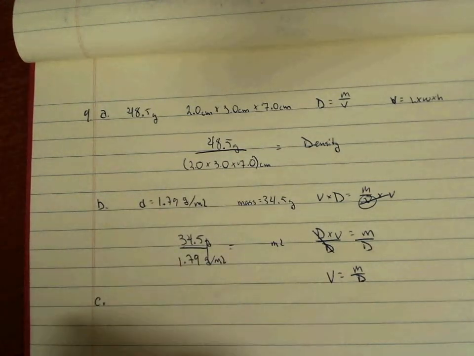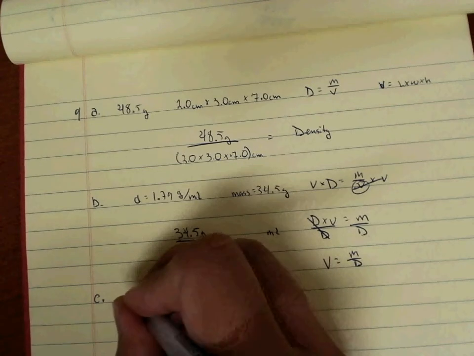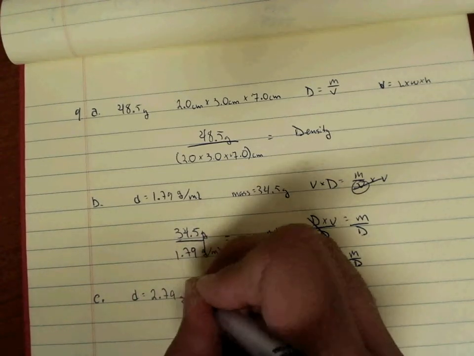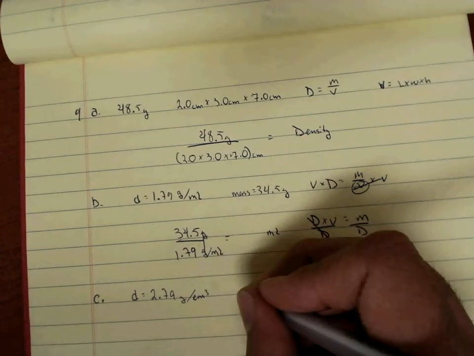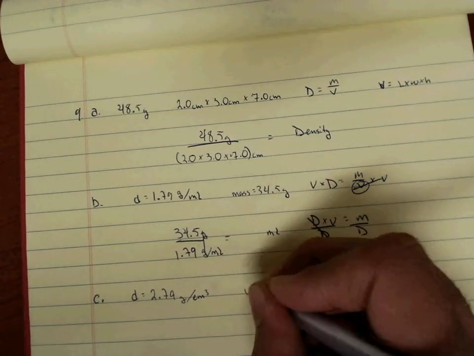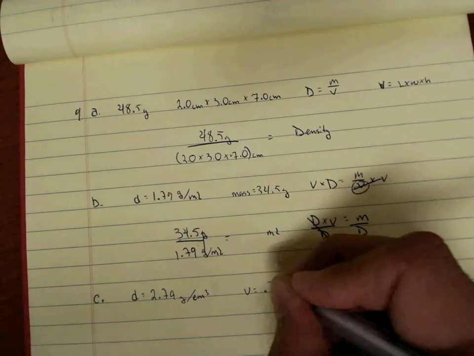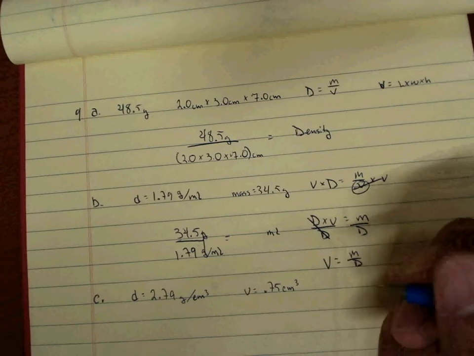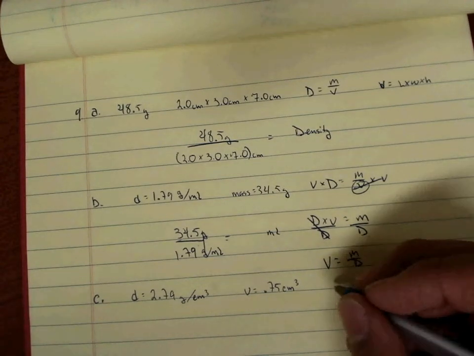C. Find the mass of a coin with a volume of 0.75 centimeters cubed and a density of 2.73 grams per centimeter cubed. So again, I have my density equals 2.79 grams per centimeter cubed, and I have my volume equal to 0.75 centimeter cubed. So I need to use my equation once more.